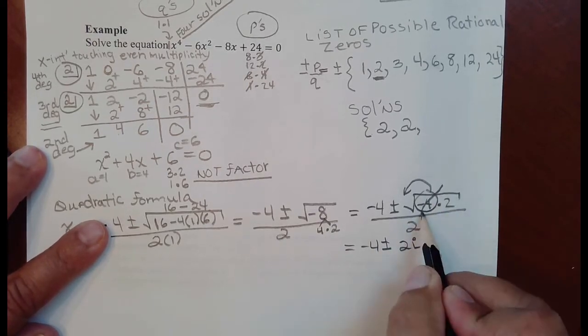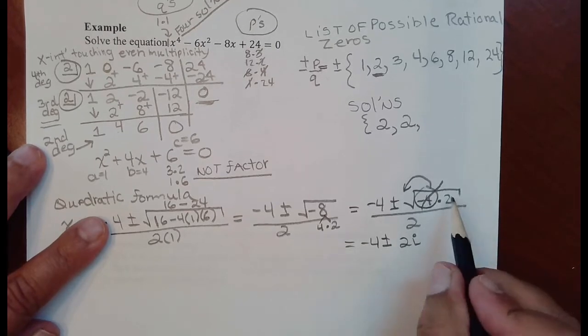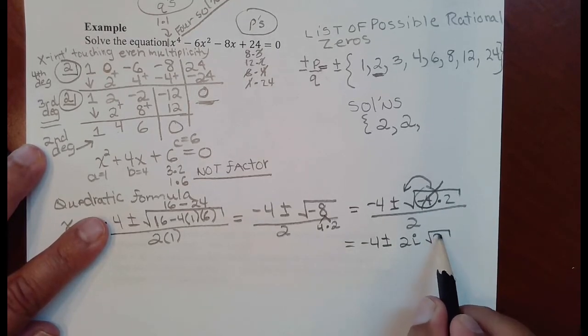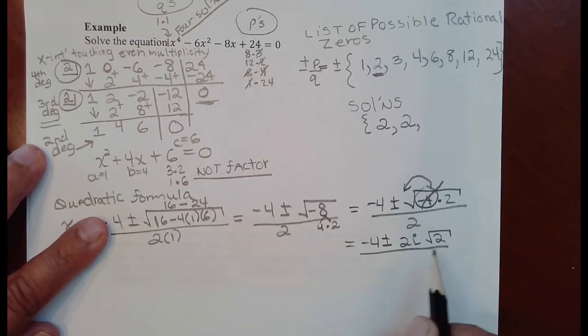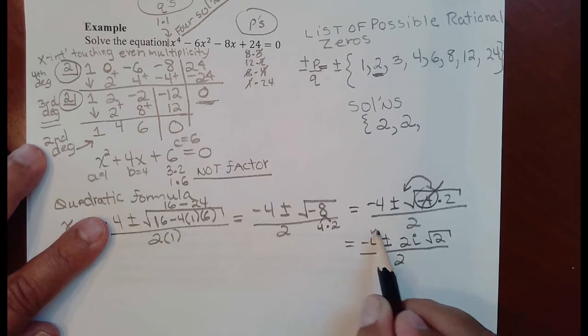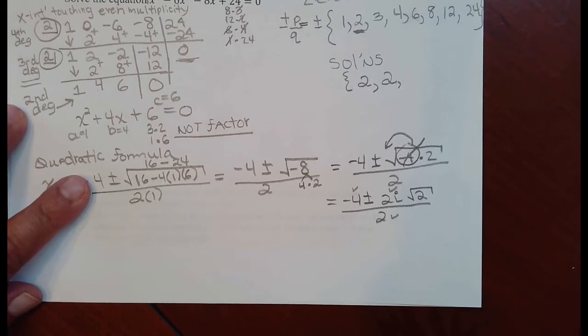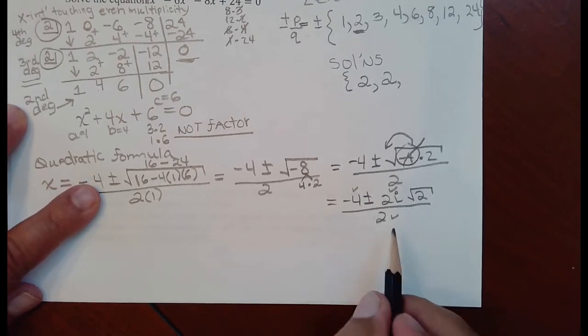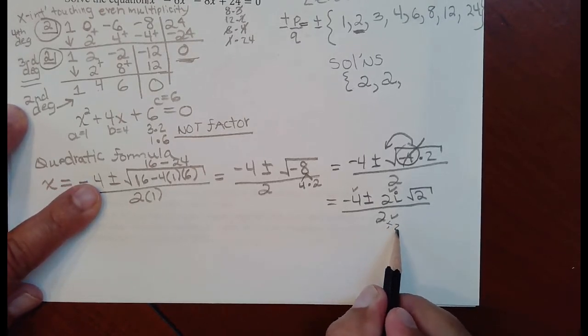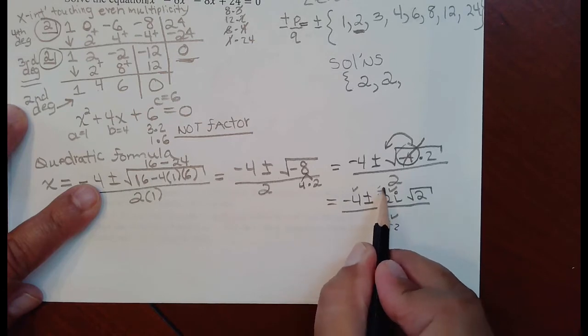You're done dealing with that. Cross it out so you don't use it again. That 2 stays underneath, and you have a 2 right here. If each of these coefficients, the things on the outside of the radical, are all divisible by the same number, then you can reduce it. Everything divides by 2.